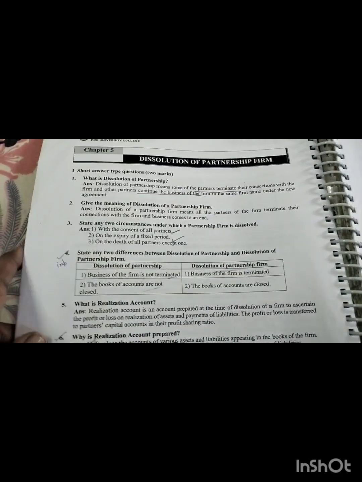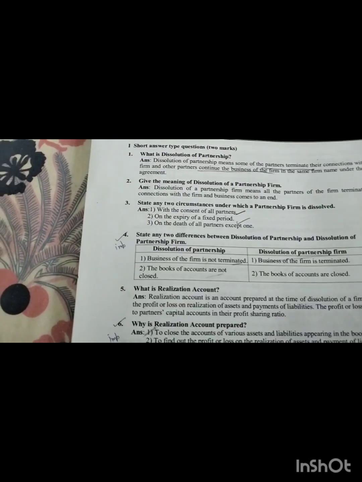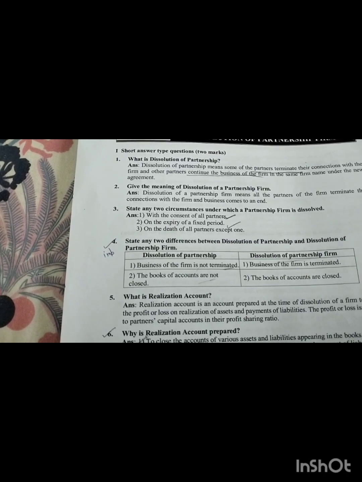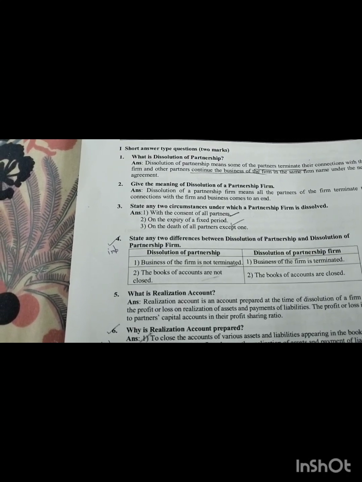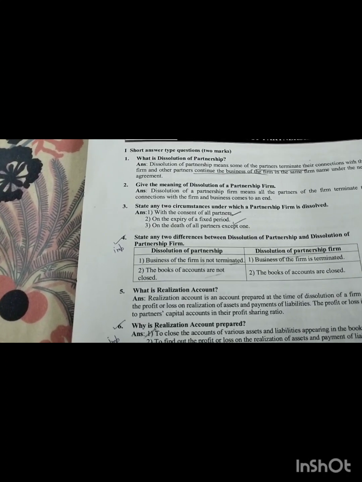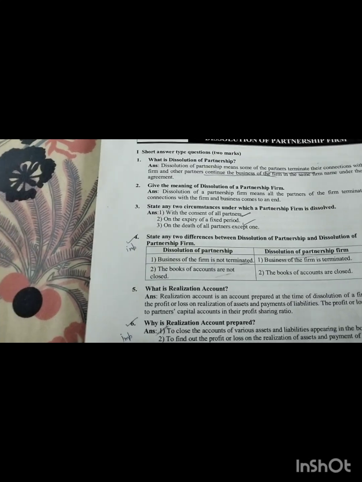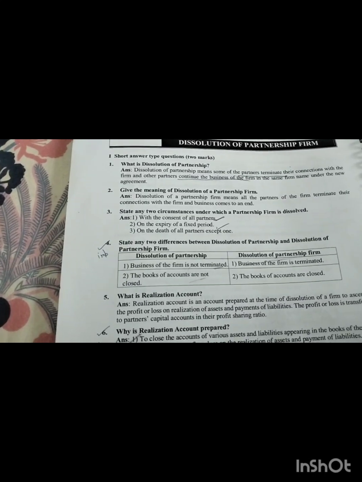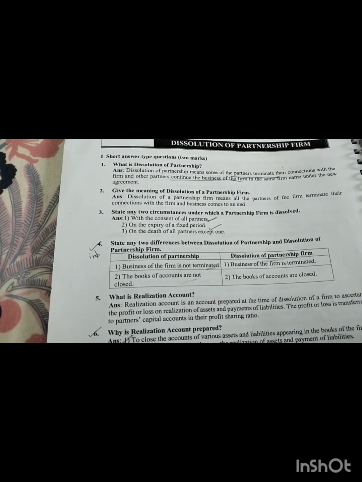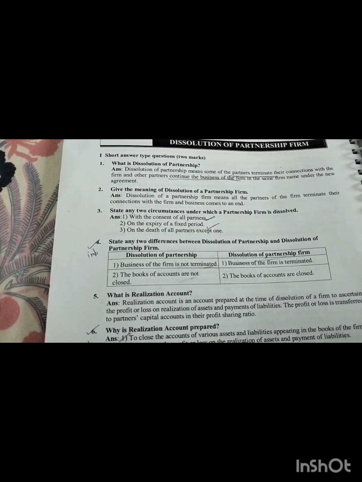It's from the dissolution chapter. What is dissolution of partnership? This means that partners terminate their connections with the firm and other partners continue the business of the firm under the new agreement. Give the meaning of dissolution of partnership firm. It means all the partners of the firm terminate their connections with the firm and business comes to an end.